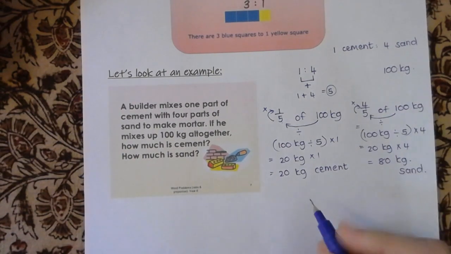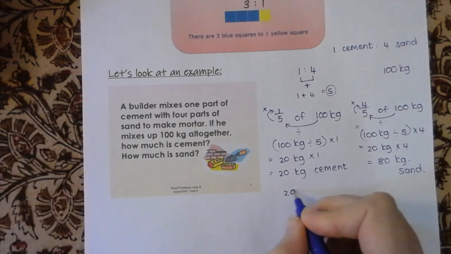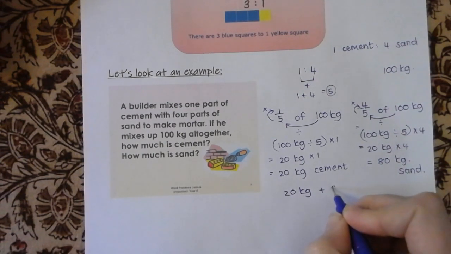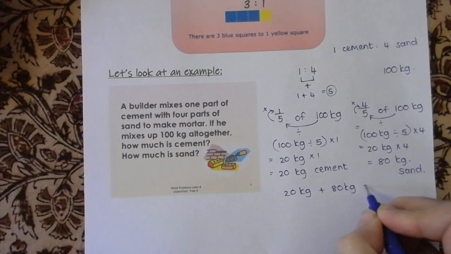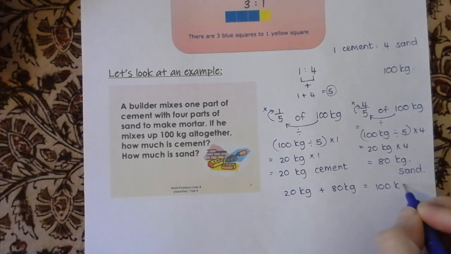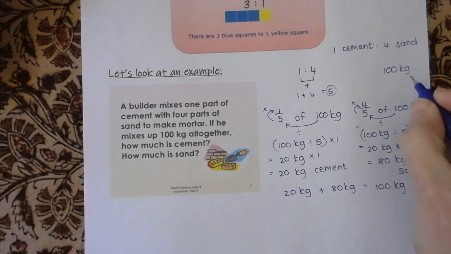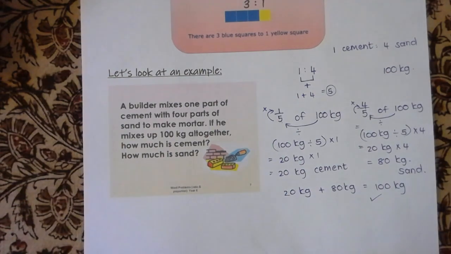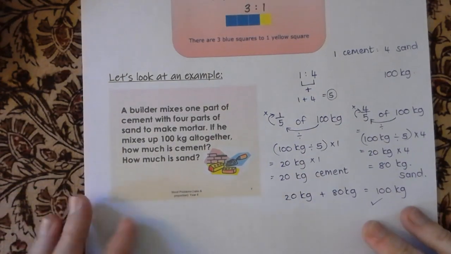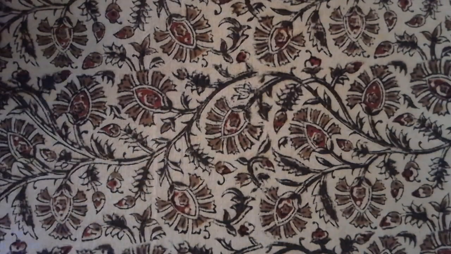So now you want to know if you worked it out correctly. So 20 kilograms plus 80 kilograms equals 100 kilograms, and that is the total that we started off with. So then you worked it out correctly. Okay, let's go to the next example.